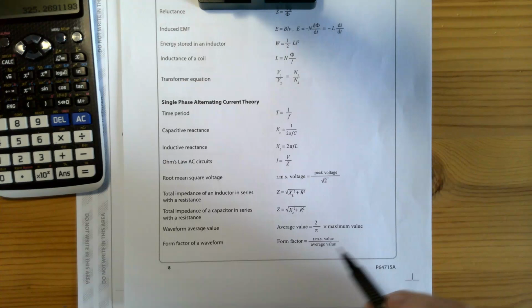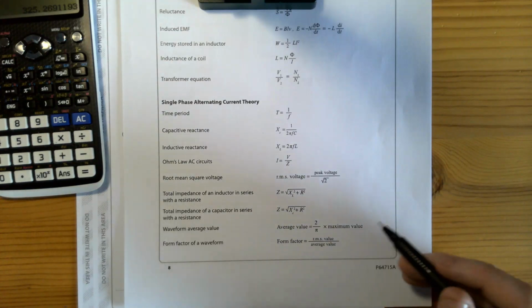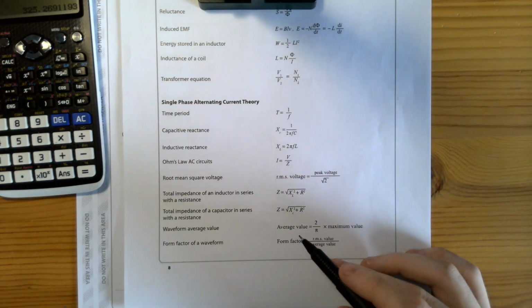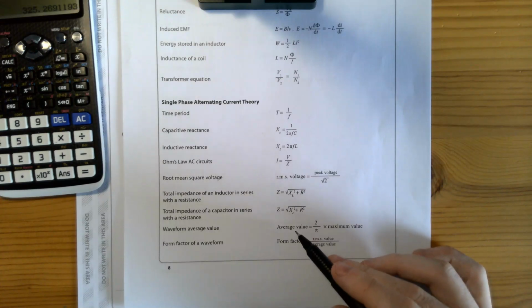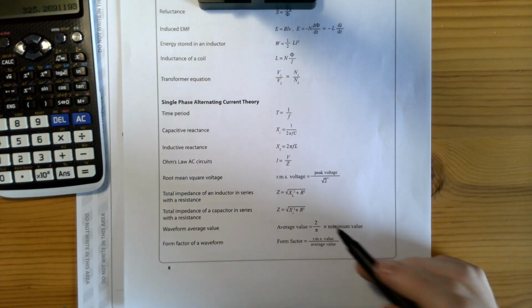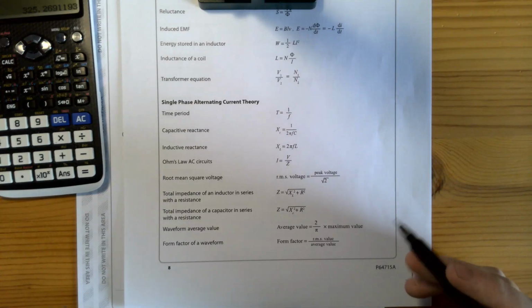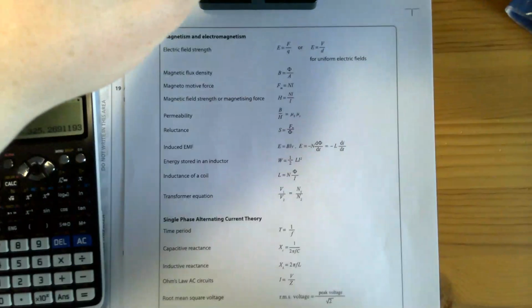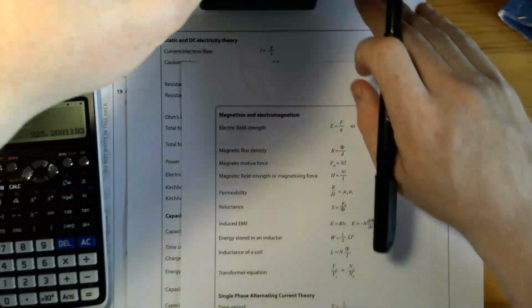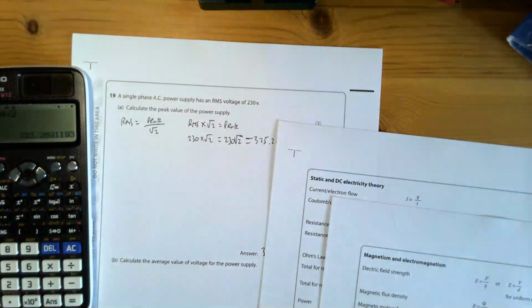If you do the same thing for current, maximum current, then peak current, you're going to be working this out. It applies the exact same thing because it's on a sine curve.